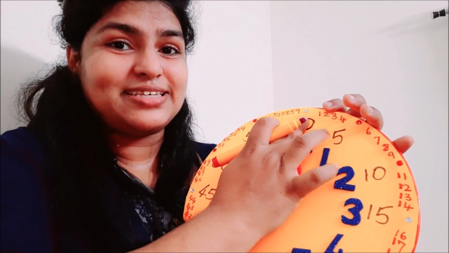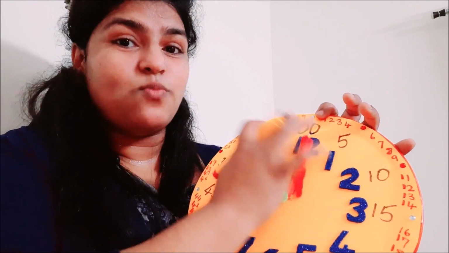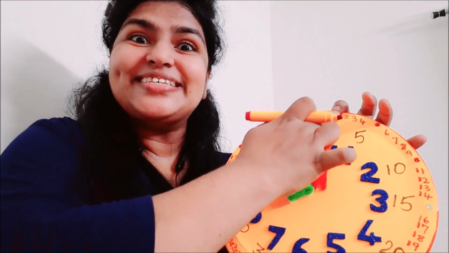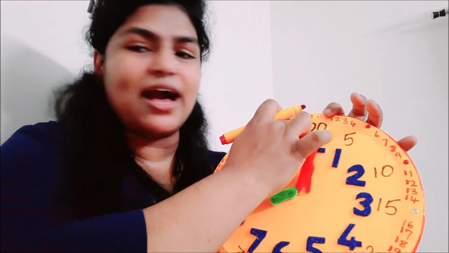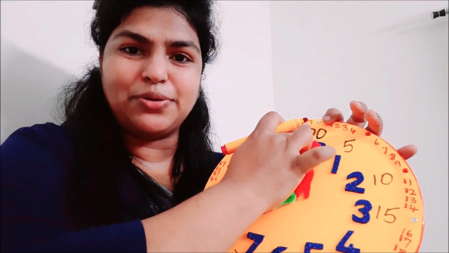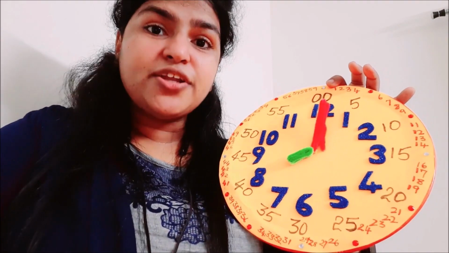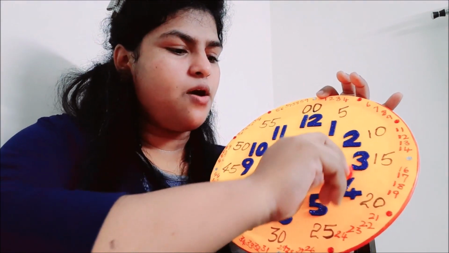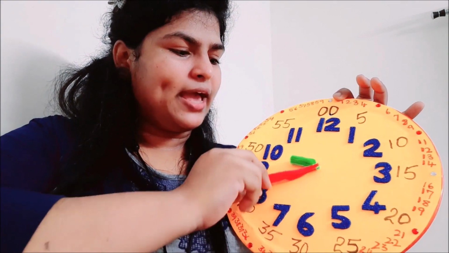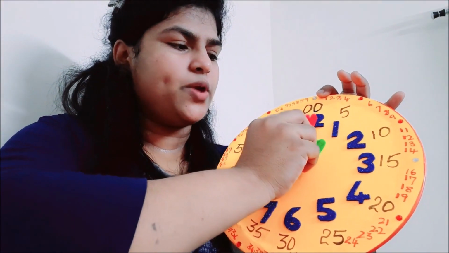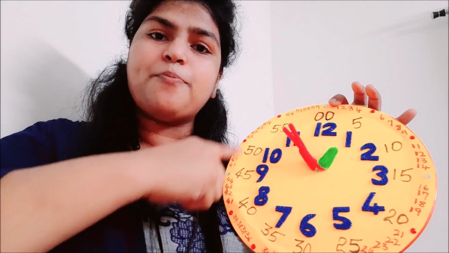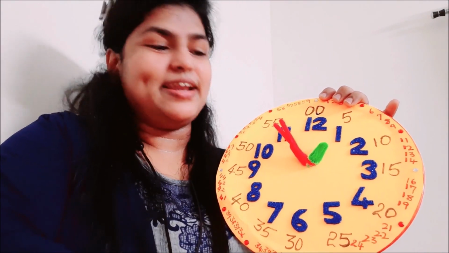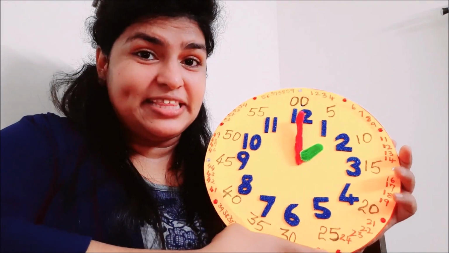Now it is 60. That is why they say in 1 hour, there are 60 minutes, because we come finally to 60 out here. So for an hour to be completed, this minute hand will go around the clock and from the start it will come back over here, completing an entire process of 60 minutes. Okay, now let's begin with reading the time.